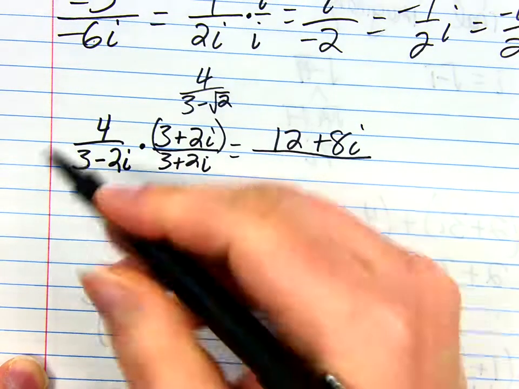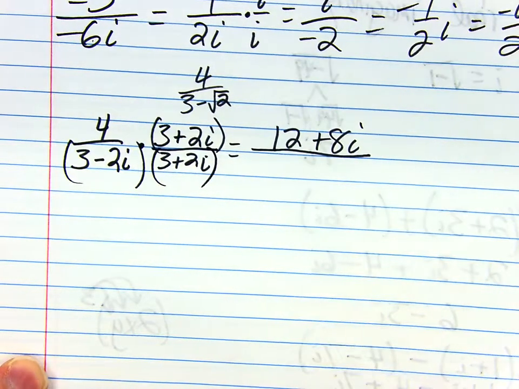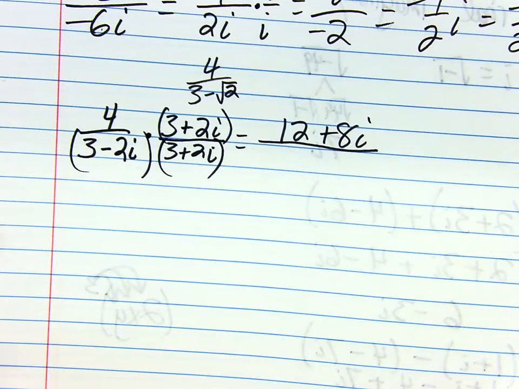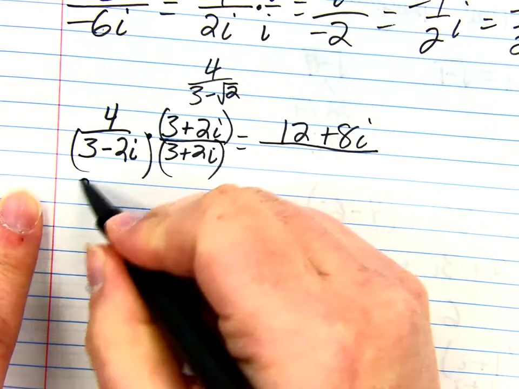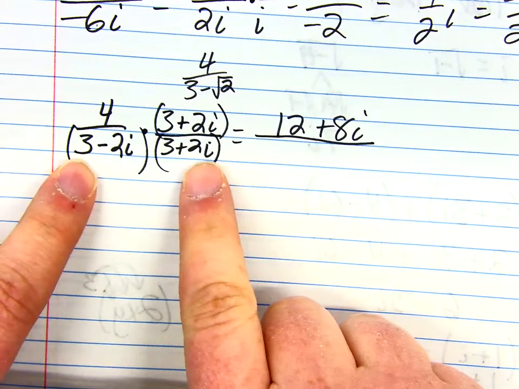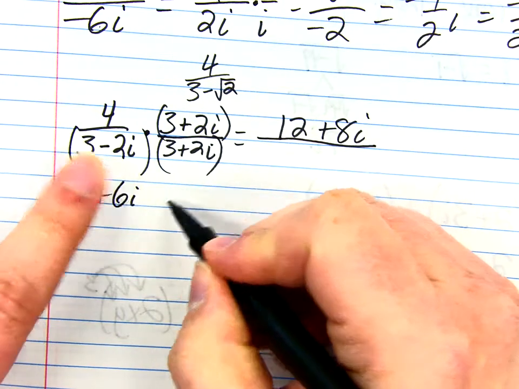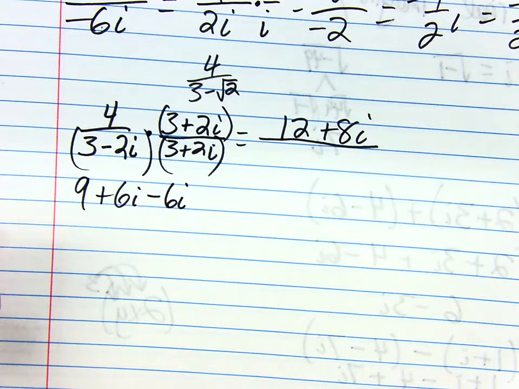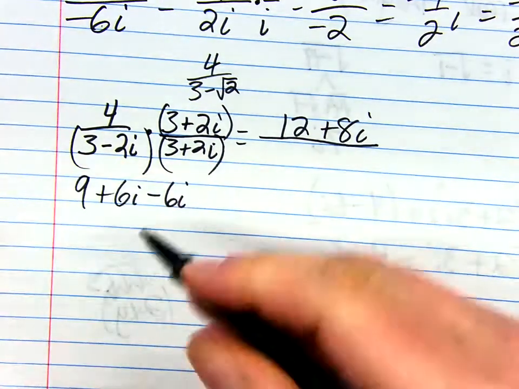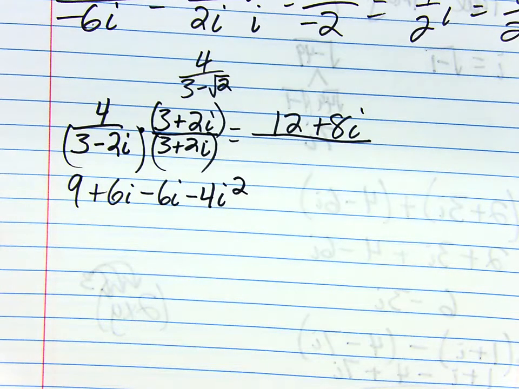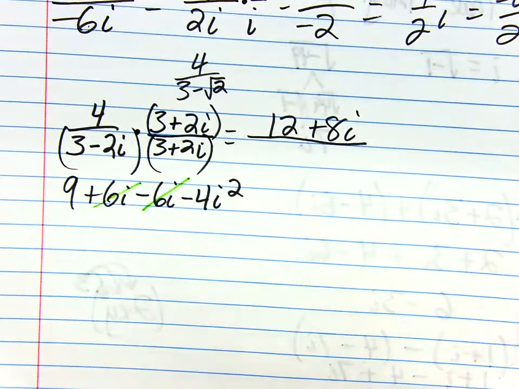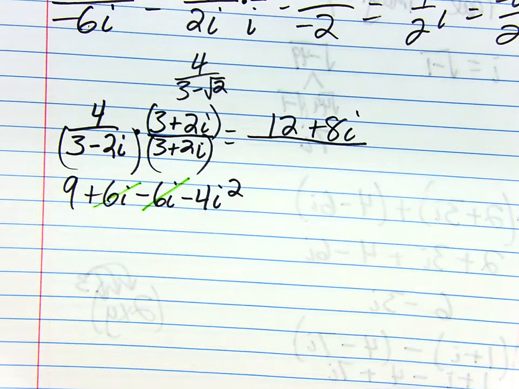And then downstairs you have to FOIL those two together. If you have done everything correctly, all the i's will cancel out when you're done with this on the denominator, right? You can have i's upstairs all day, but downstairs they're all going to cancel out. Watch. First, 9. Outside plus 6i, and then inside minus 6i. That's why one has to be a plus and one has to be a minus. And then the last is going to be a minus 4i squared. If you don't have them as opposite signs, you're never going to have these two cancel in the middle, which is crucial.